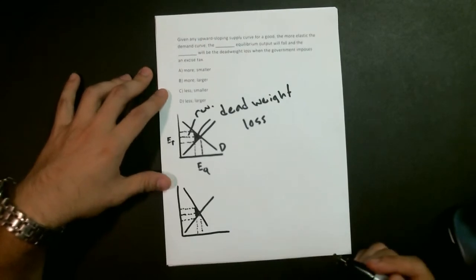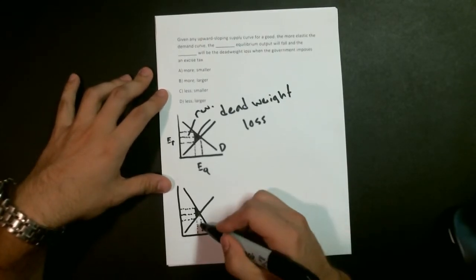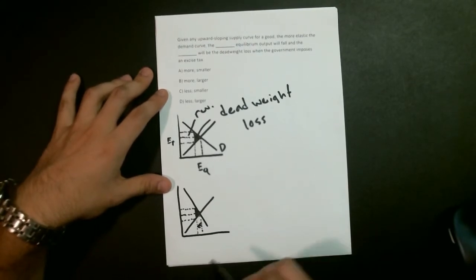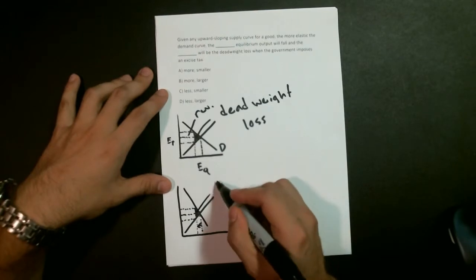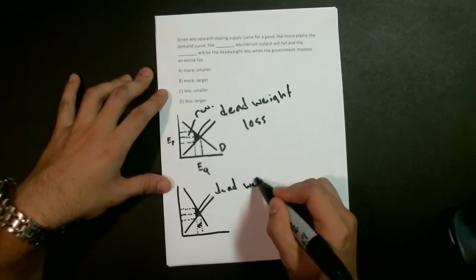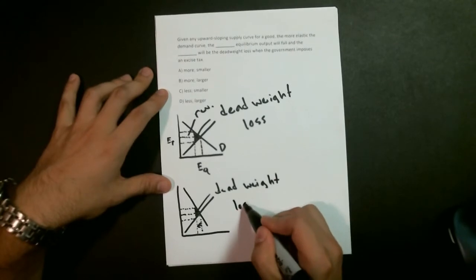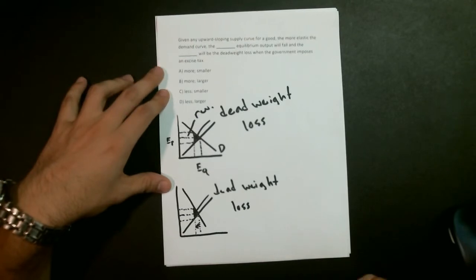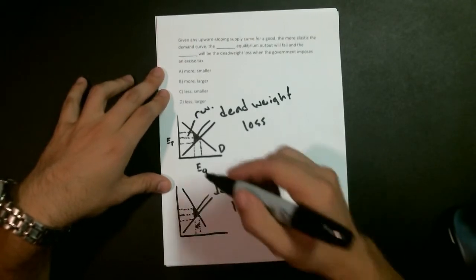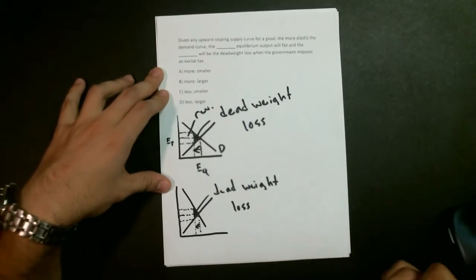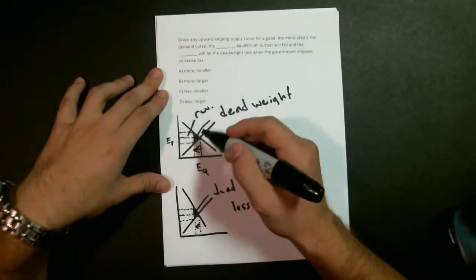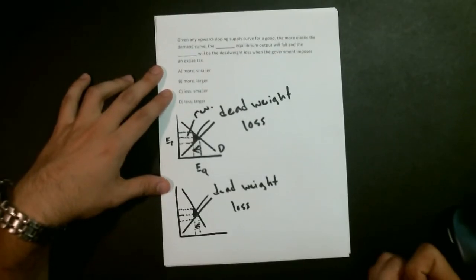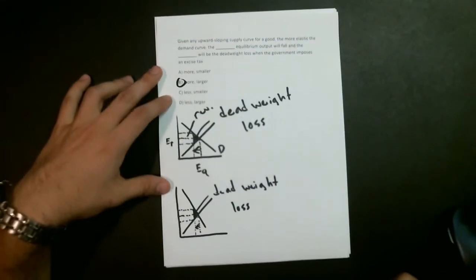So now what we want to realize is that the inelastic demand curve has less of a decrease in output and a smaller amount of dead weight loss. So what this allows us to conclude is that the more elastic the demand curve is, the greater equilibrium output is going to fall, and also the greater the dead weight loss when the government imposes an excise tax. So looking at this now, we can see that our answer is B, more and larger.